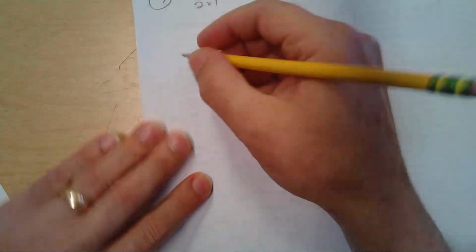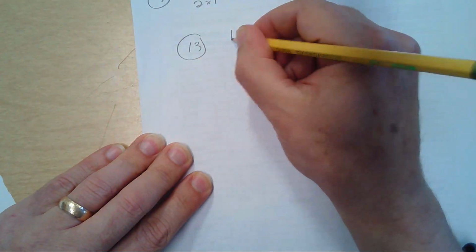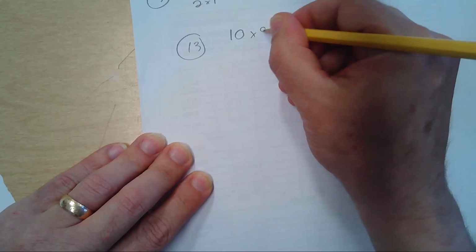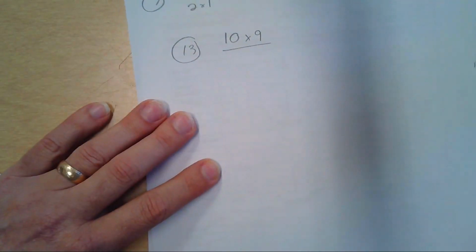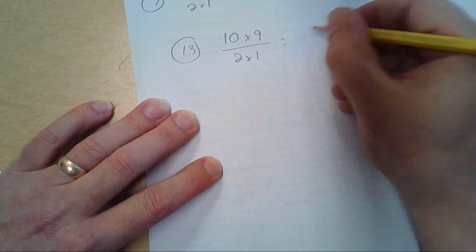A couple are still punching away here on 13, pondering their response. All right, Sam. How many? 45. That is correct. How'd you get it? So there's 10 different things, so it's 10 times 9 on the top, which is 90. And then it's 2 on the bottom, you divide it, and then boom.